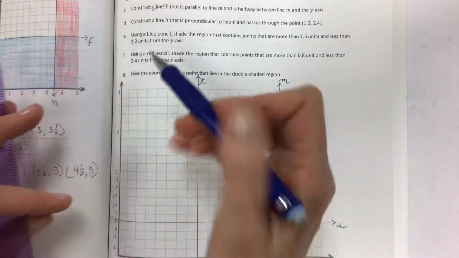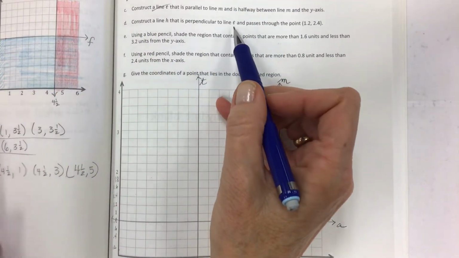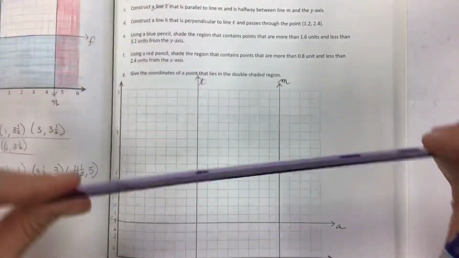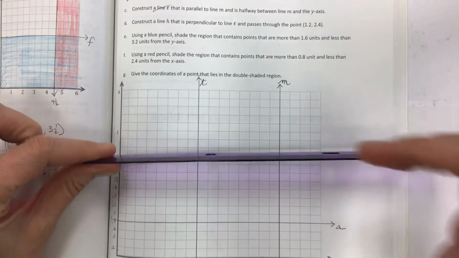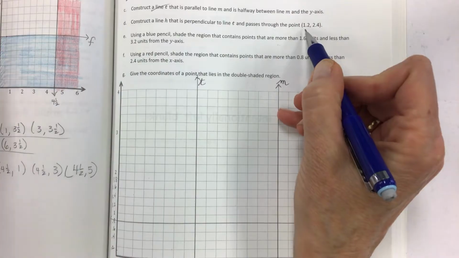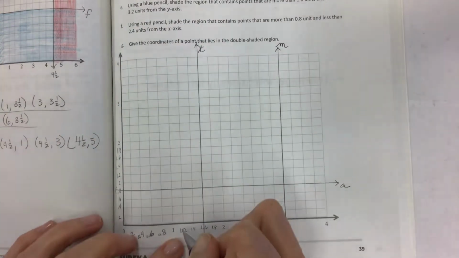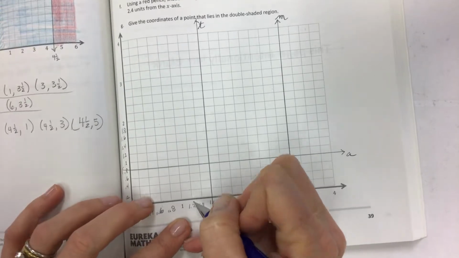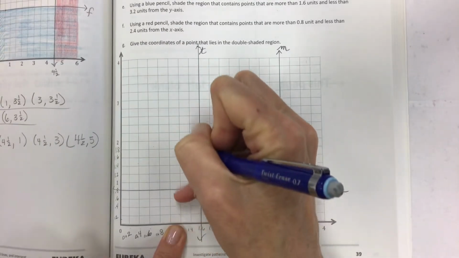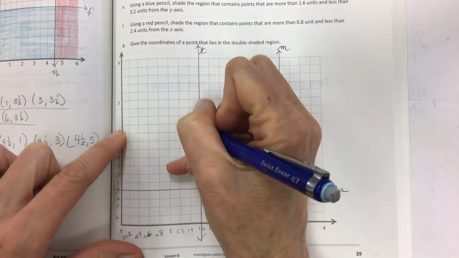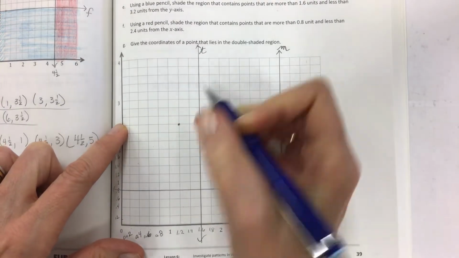Next one, construct a line H that is perpendicular to line T. So if this is T, then H has to be this way. And it passes through the point 1.2 and 2.4. So let's make that. 1.2 is down here. And then go up. Here's 2, 2.2, 2.4.